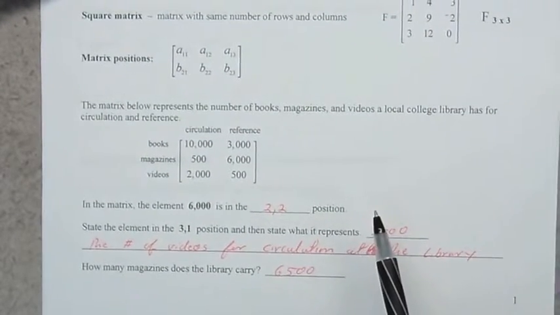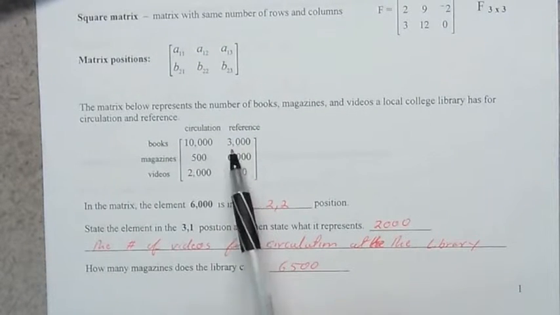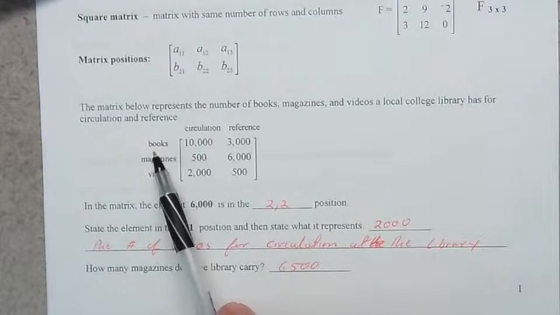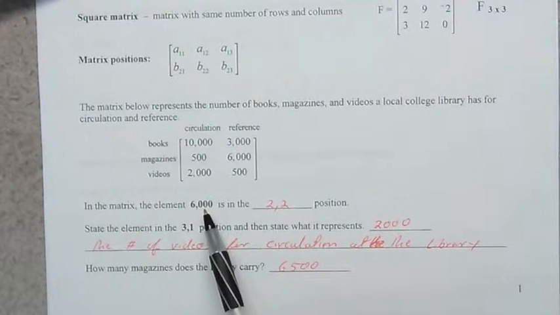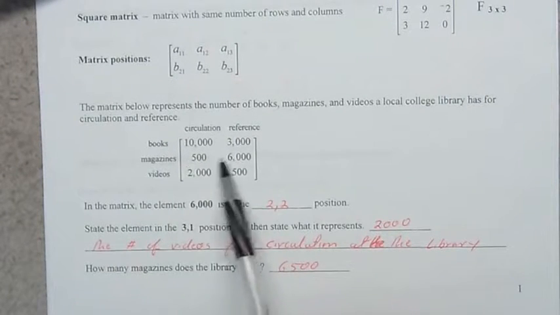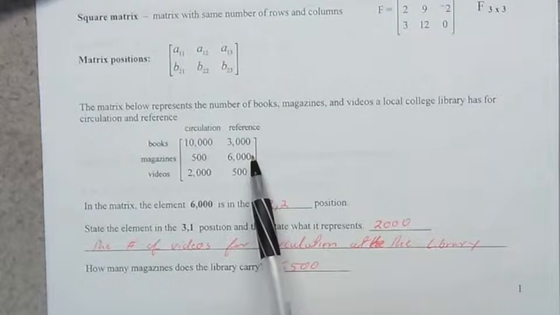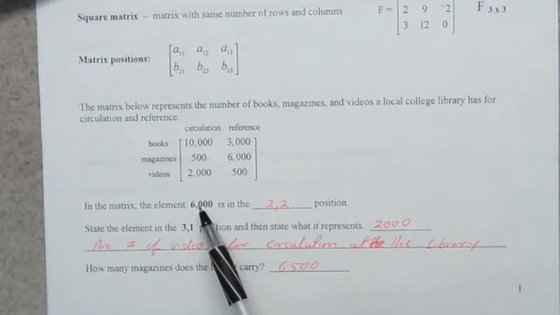Looking down here, we've got a library, what's in circulation and what's in reference. We've got books, magazines, and videos. So it says in the matrix, element 6000, which is right there, is in what position? Well, it's in row 2, column 2. So 6000 is in the position 2, 2.